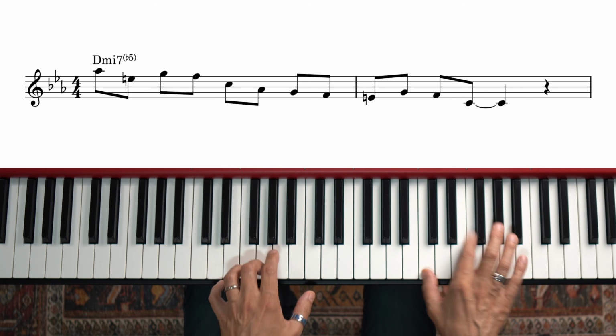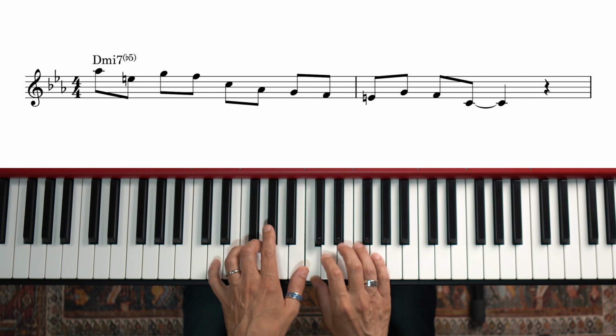So in this video, I'd like to share a very simple algorithm that will cover all your minor 7th flat 5 needs. Alright, first I'll show you my 3-step approach to dealing with minor 7th flat 5 chords, or half-diminished chords as many people call them, and then I'll show you some examples of how to apply it.